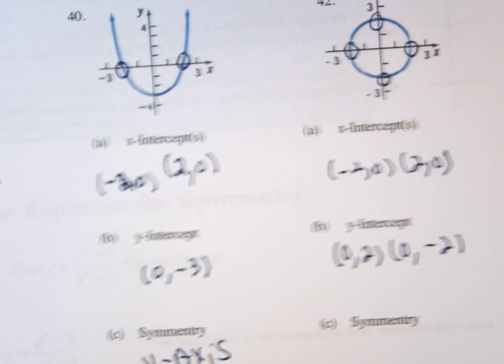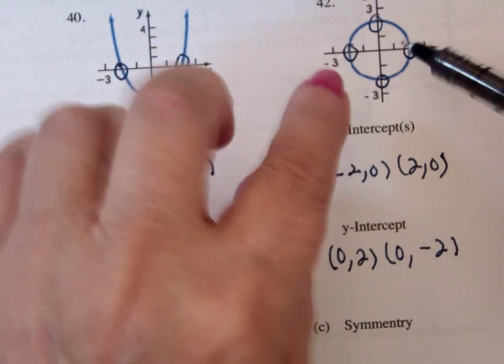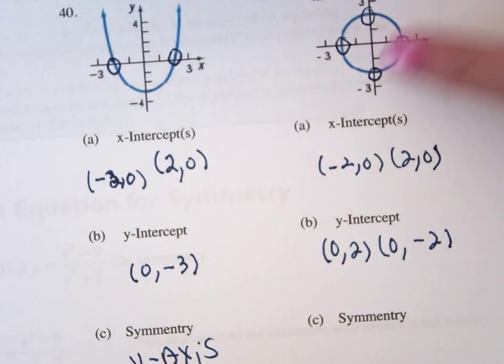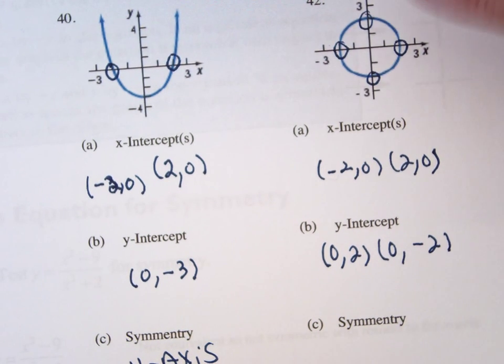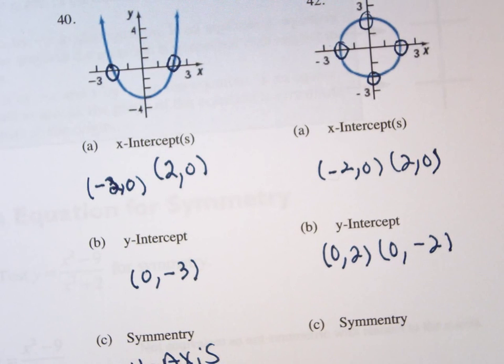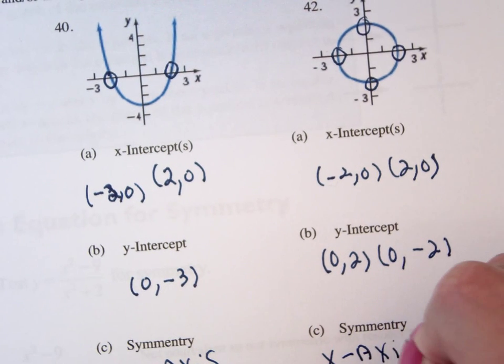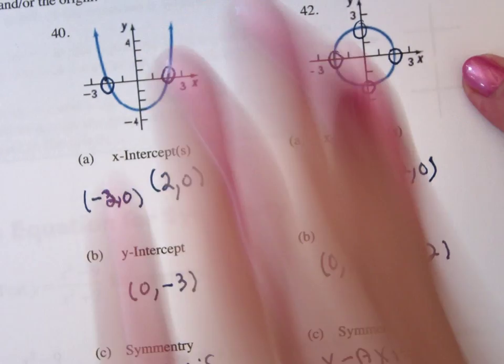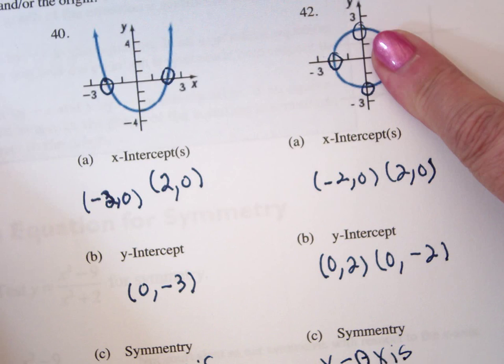Symmetry? To what? Okay, if I think about x-axis, is the mirror image of that top at the bottom? Yep. So it's origin, it's x-axis. Would be all 3. Yeah. And if I look, is the image of that guy there? Yes.